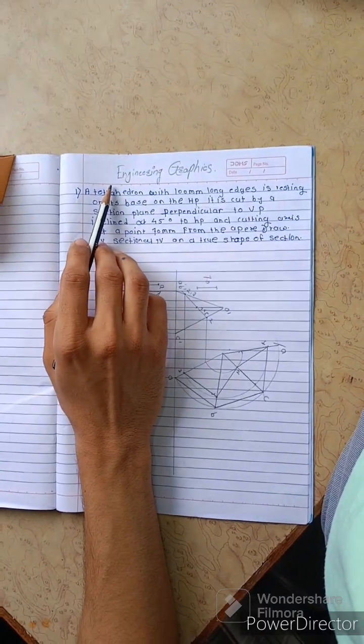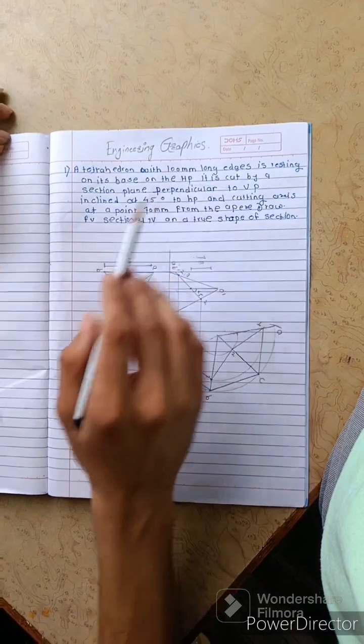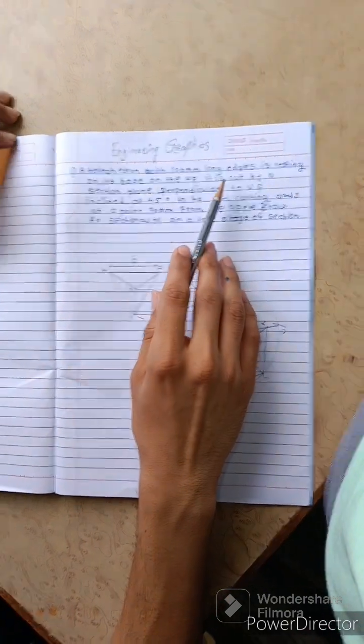Everyone, hi everyone. This is the subject Engineering Graphics, and today we are going to see one problem of engineering graphics.